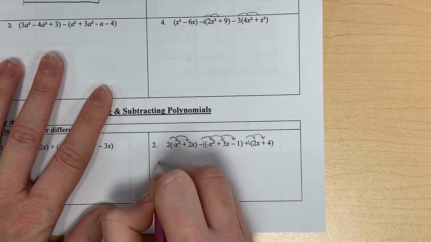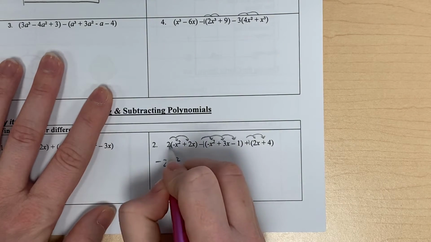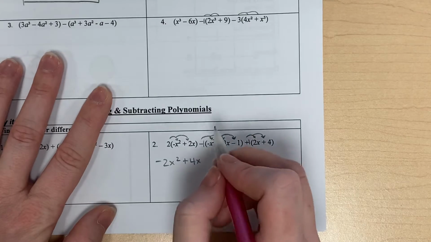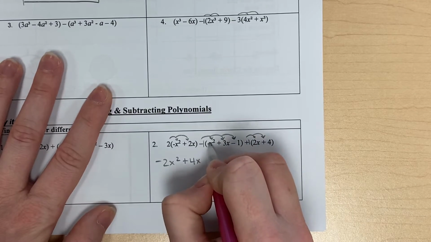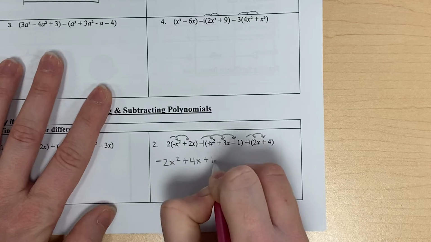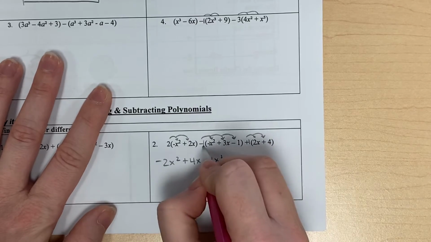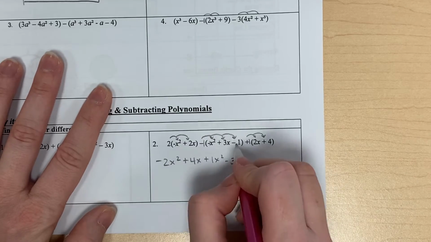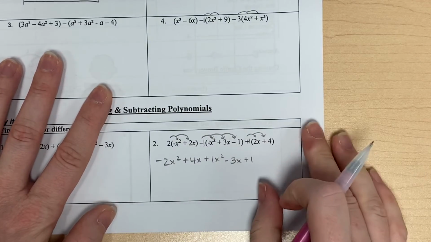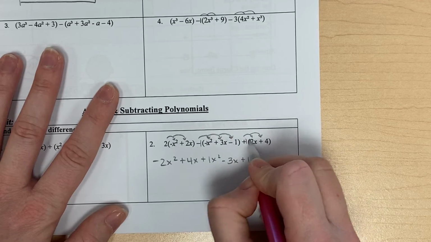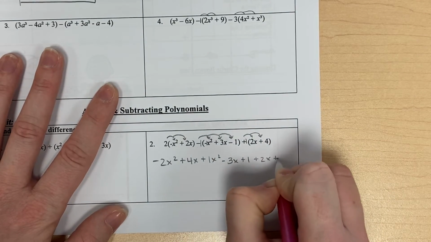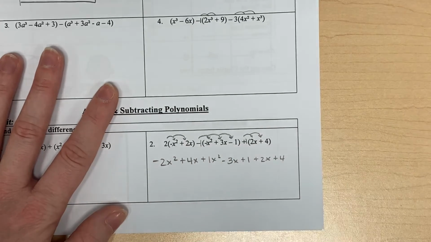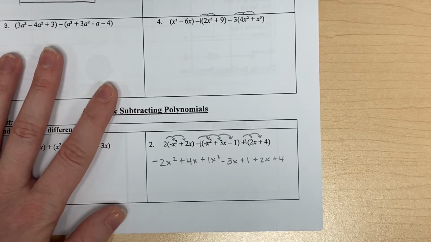So 2 times -x squared is -2x squared. 2 times 2x is 4x. Then I move on. Negative 1 times negative 1x squared would be positive 1x squared. Negative 1 times 3x would be negative 3x. Negative 1 times negative 1 is positive 1. And then if I distribute a 1 here, I have plus 2x plus 4. So I'm distributing a 2, a negative 1, and then a positive 1. And I get this long expression here.